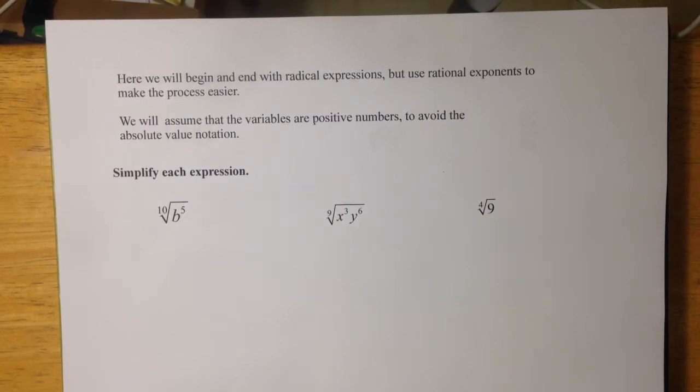Our last goal in this section is to use this rational exponent notation to make dealing with radicals maybe a little bit easier. What we're going to do is start with radical expressions, rewrite them with rational exponents, simplify the fractions, and then go back to radical expressions.